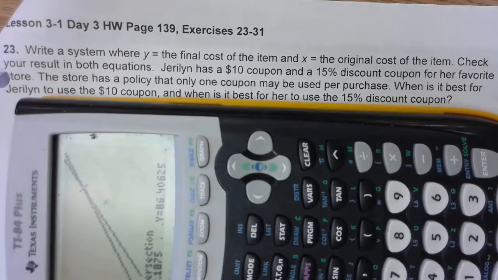So if you have a coupon for $10 off and the cost of the item is $20, how much do you pay?